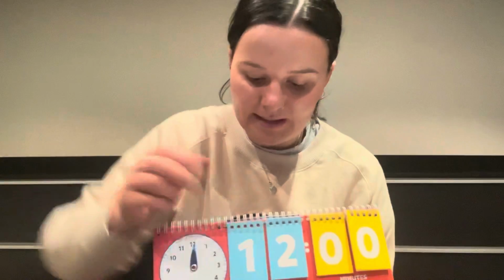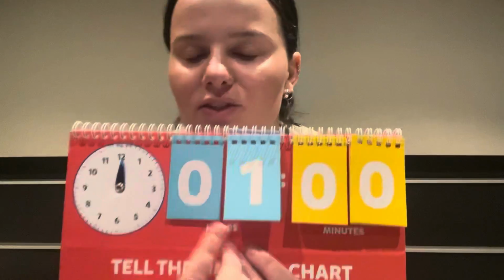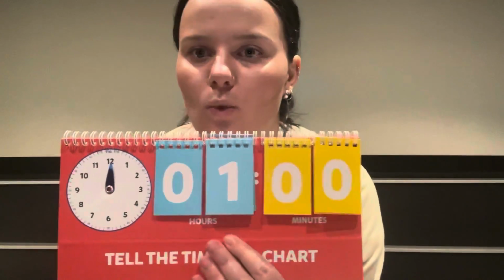If I was going to change it to 1 o'clock, I need to change my little flip chart. There's no number before 1. We don't do 1 0 because that would be 10. So this is 1 dot dot 0 0, 1 o'clock. And we need to change it on here now.